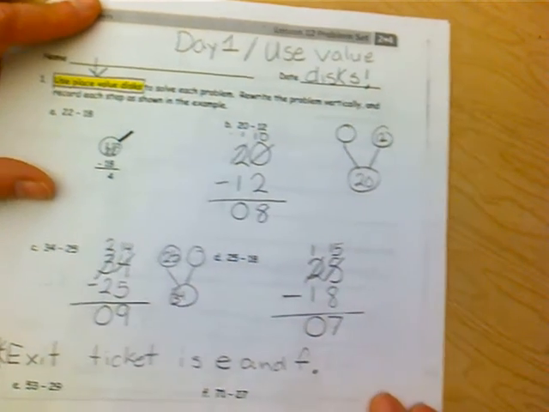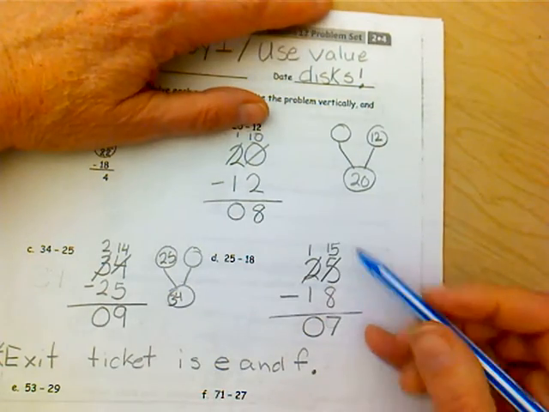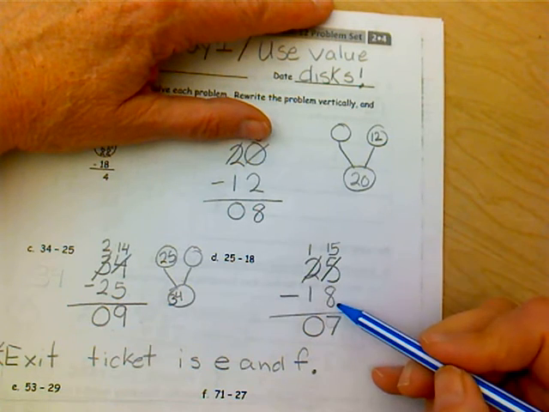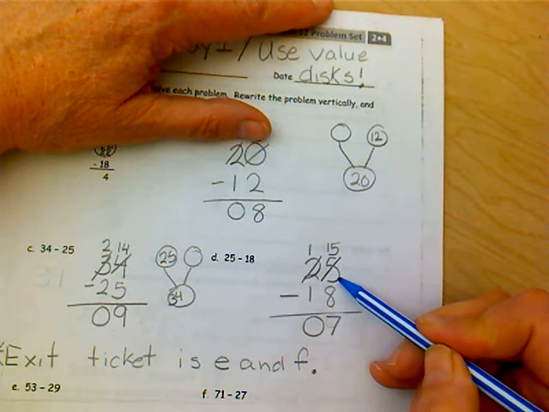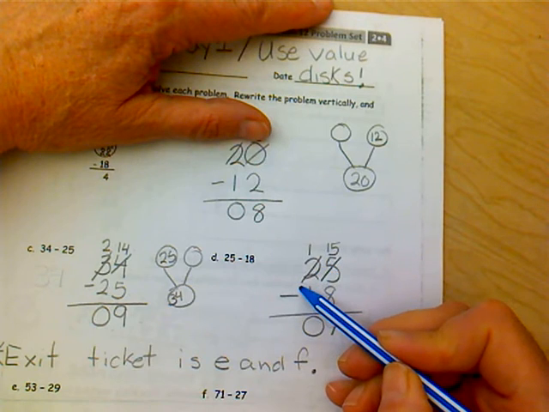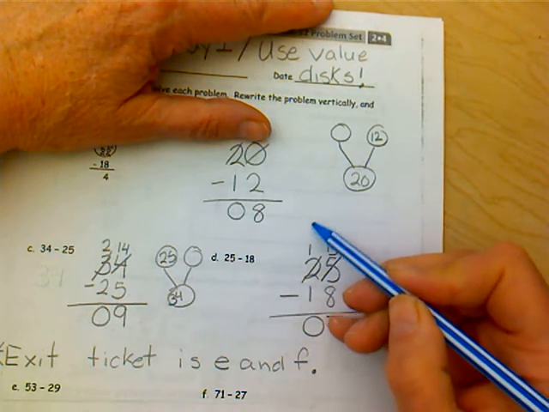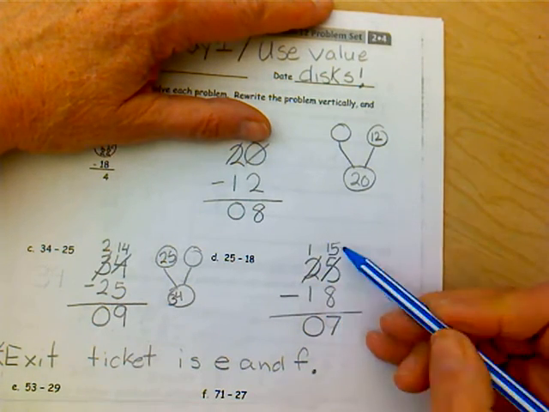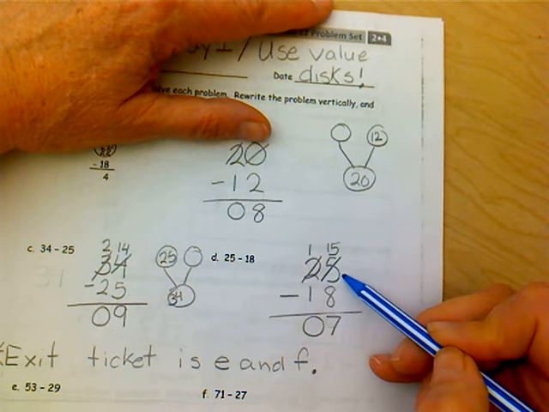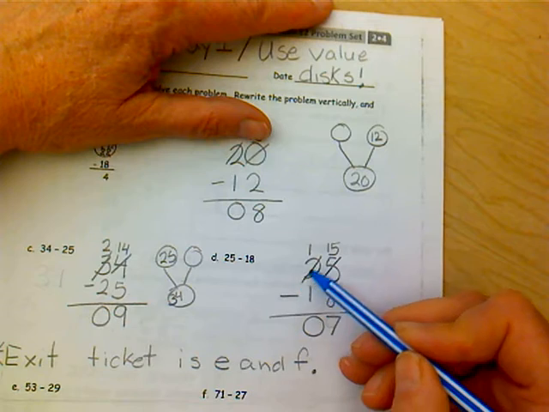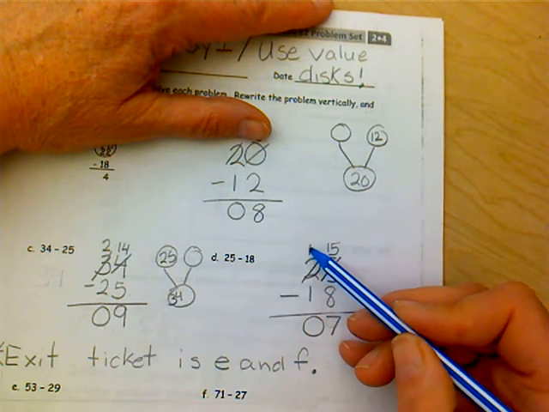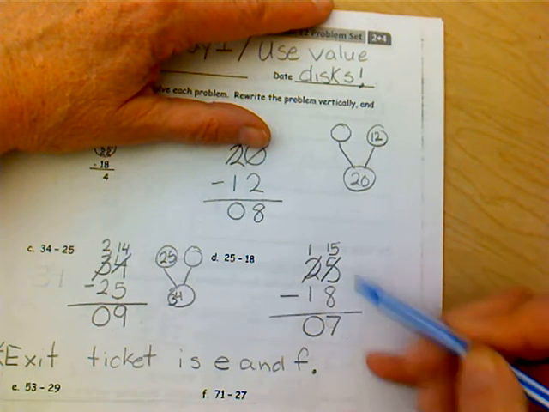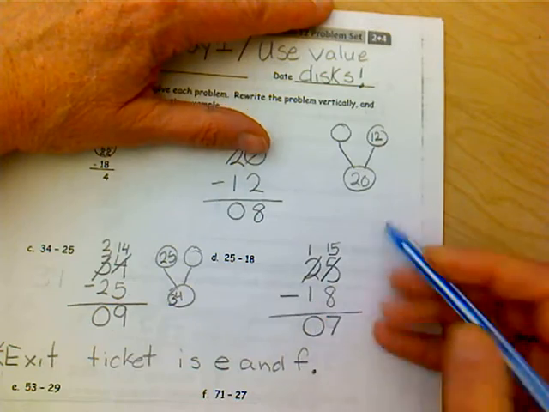All right, coming on to 25 take away 18, putting it in vertical form, using the value discs. I hope that you did. I notice that I cannot take 8 ones away from 5 ones, so I am doing a decomposition of a 10. I'm taking that group of 10, and I'm changing it now for 10 ones. When I add those 10 ones to the 5 ones that are already there, I get 15 ones. Because I decomposed and moved that over into the ones, I now have 1 10 left. 15 ones take away 8 ones is 7 ones, and 1 10 take away 1 10 is 0 10s.